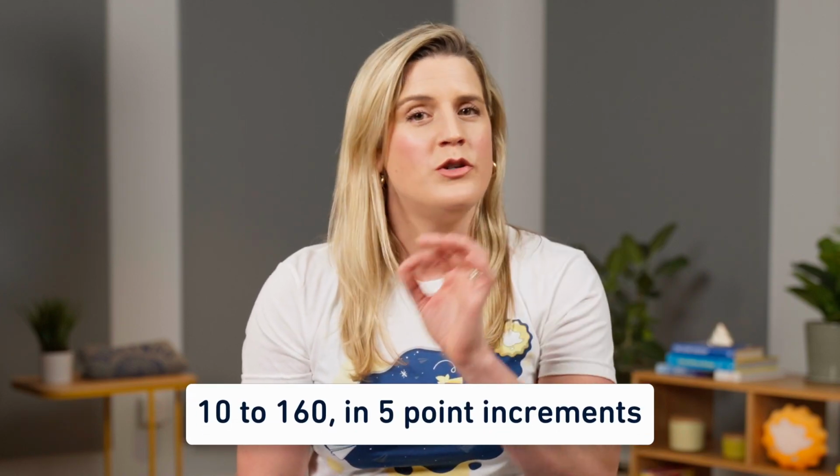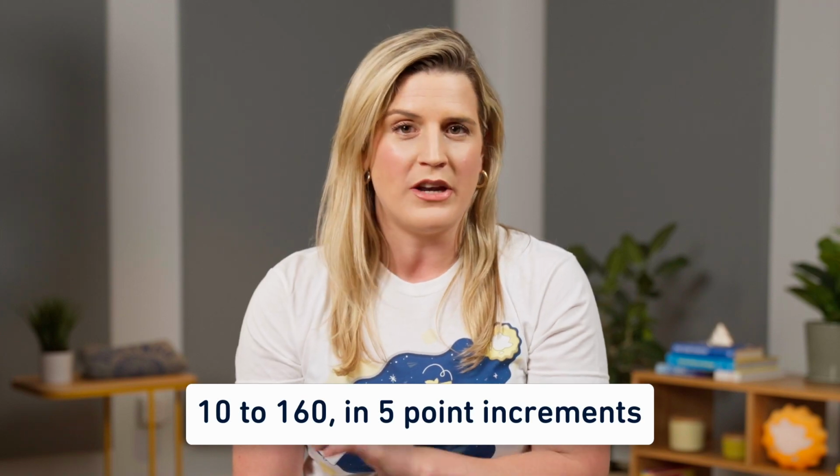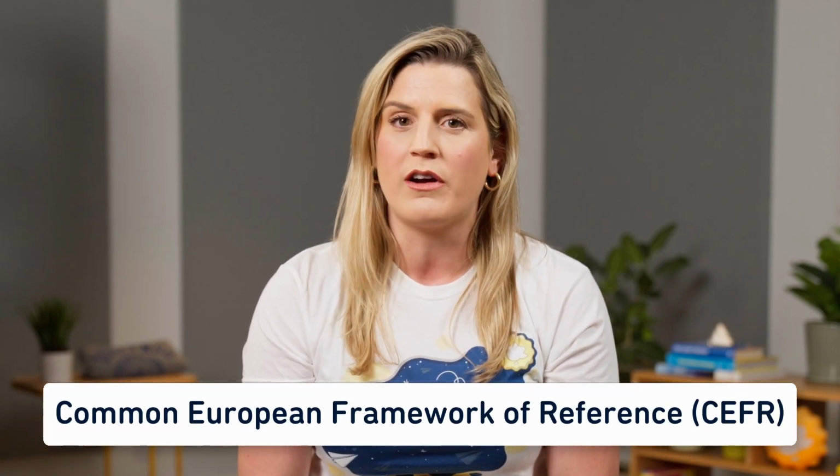The Duolingo English Test is scored on a scale from 10 to 160 in 5-point increments. The overall score on the Duolingo English Test is aligned with the CEFR, or Common European Framework of Reference, an international standard of language proficiency.